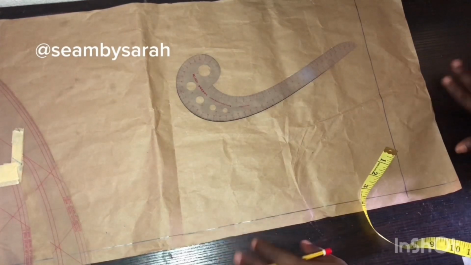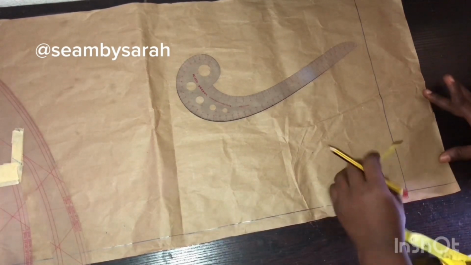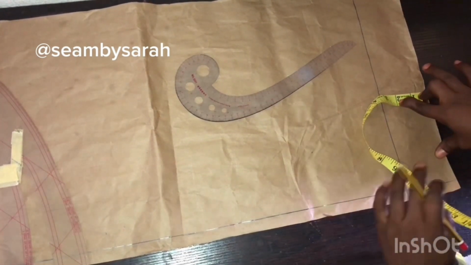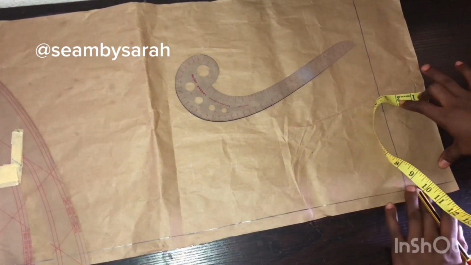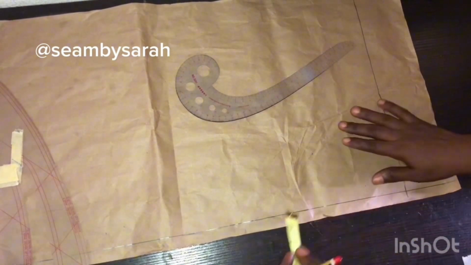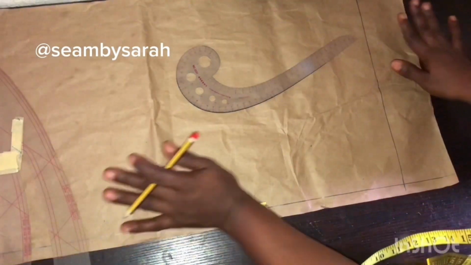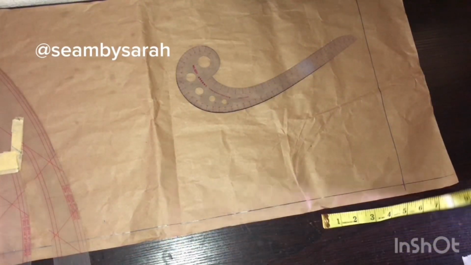To draft this built-up neckline blouse, I came down by 3 inches. This is the allowance I will leave for the built-up collar. Then I came in by ½ inches at the center front. After doing this, now we have to get the measurements.